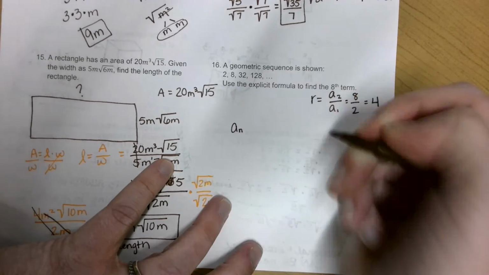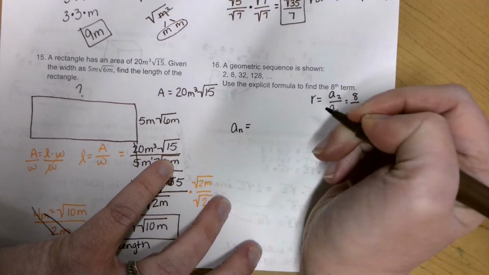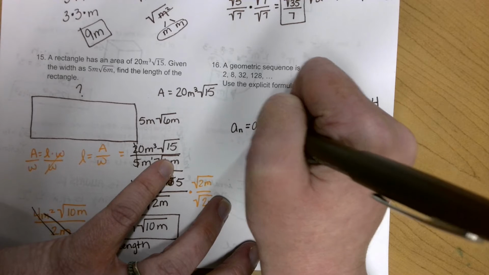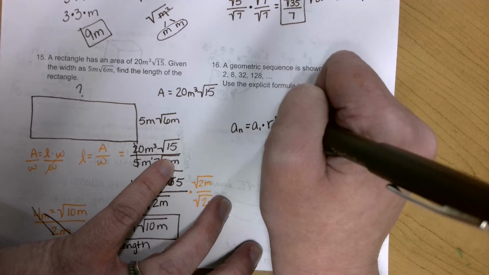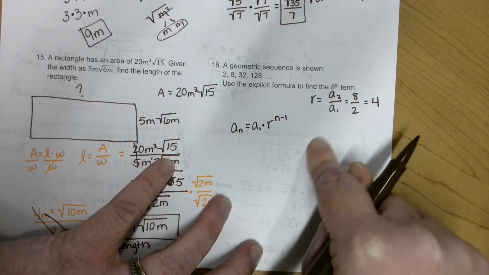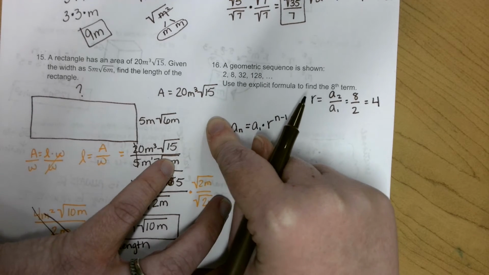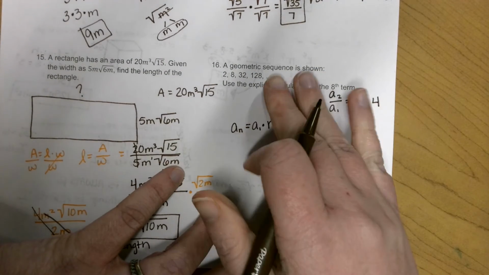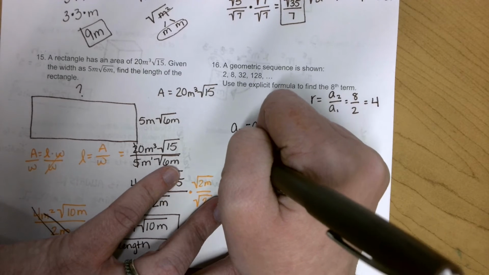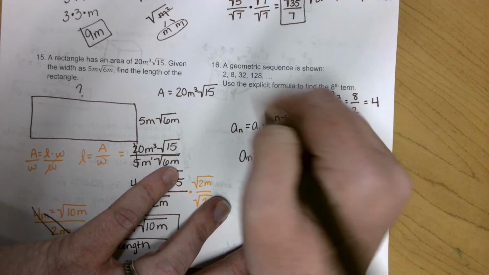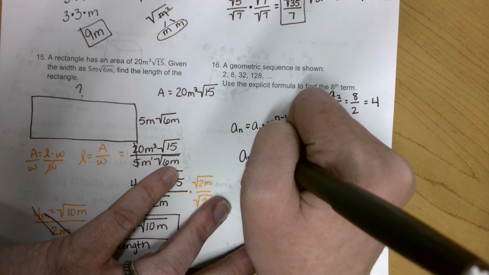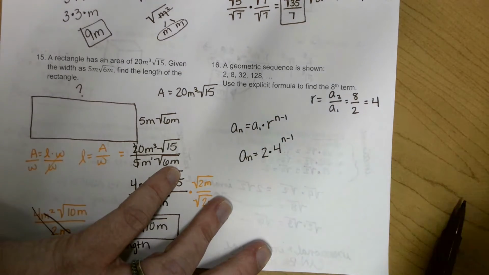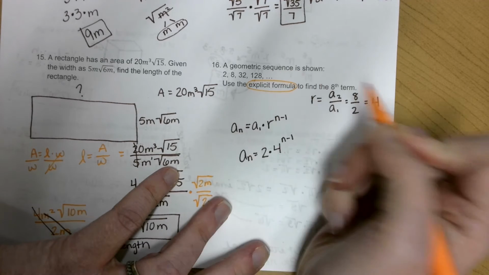So the explicit formula is a sub n equals a sub 1 times r to the n minus 1 power. Okay, so this is our formula for every geometric sequence. This is just like our template to make our formula from. If we want a formula for this specific sequence, we're going to fill in the first term, which in this case is 2, and our common ratio, which in this case was 4, and then we're going to leave the n's in there. So when it asks you, like, what is the explicit formula for this sequence?